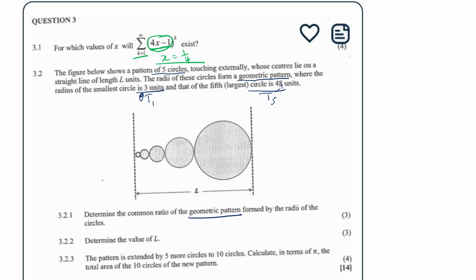Okay, so the value from the first, smallest circle, to the fifth, which is the largest circle, means in other words they're saying they want the sum, right? The sum, which is equal to a times r to the power n minus 1, divided by what? Divided by r minus 1.